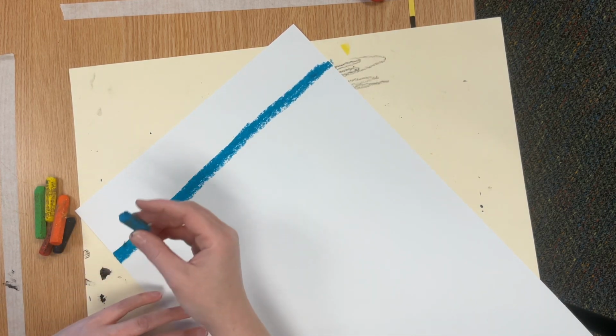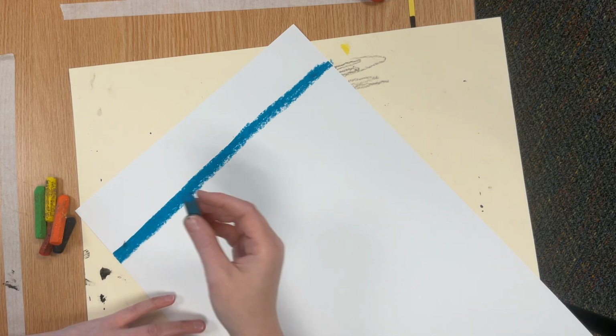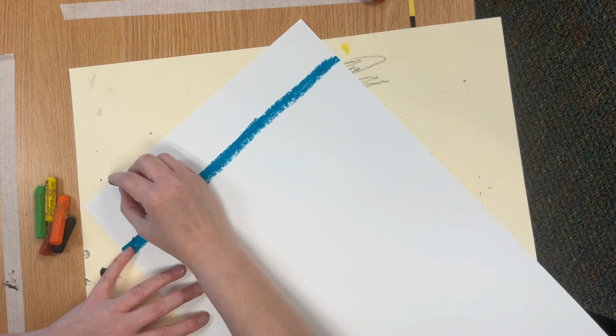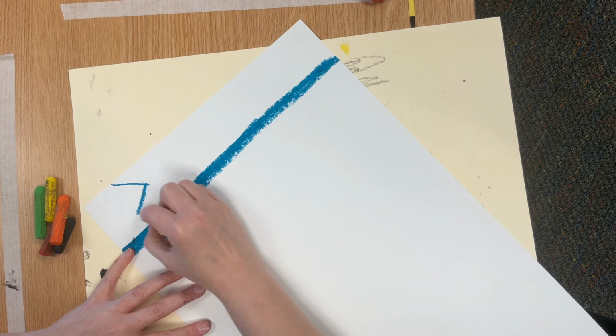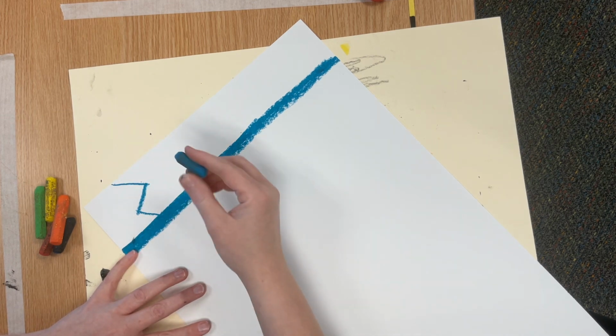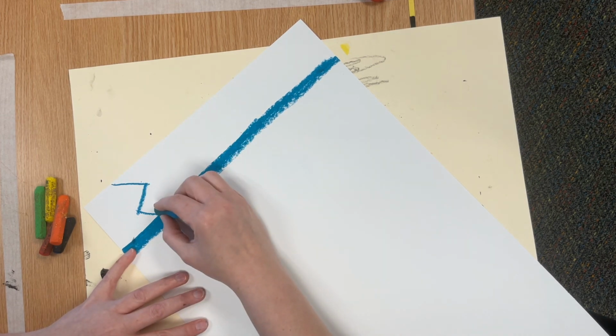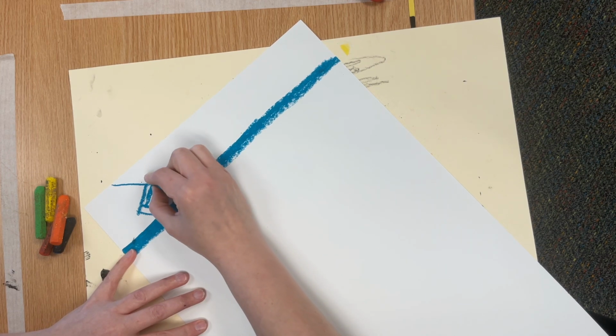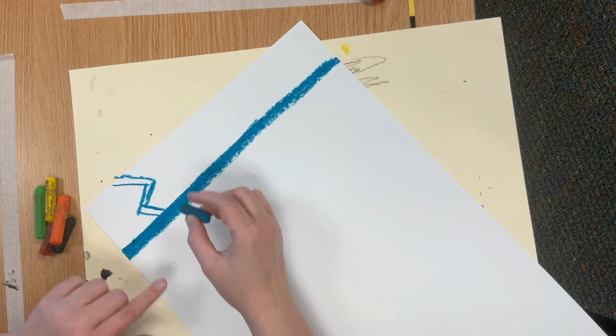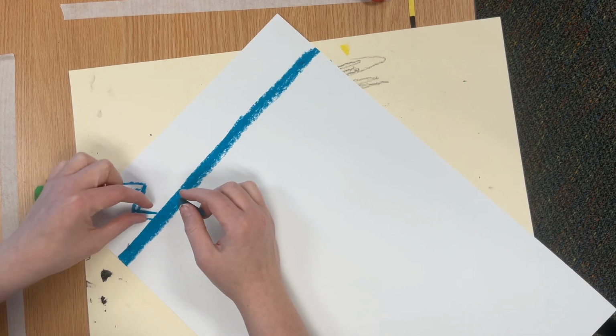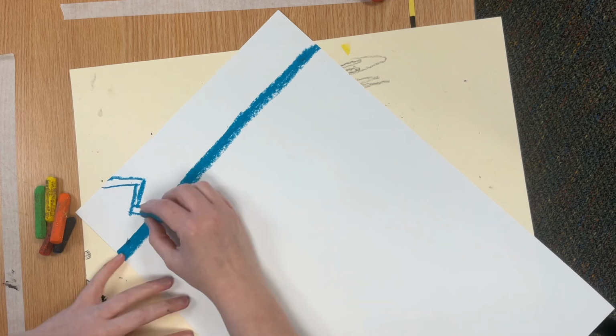If I wanted to do some zigzag lines, which is something that you could find, you could do that. But remember, we want them thick, so we're going to come back through and make them thick by just drawing a little bit away. So it's like going the same direction, it's just kind of making almost like a bubble letter.